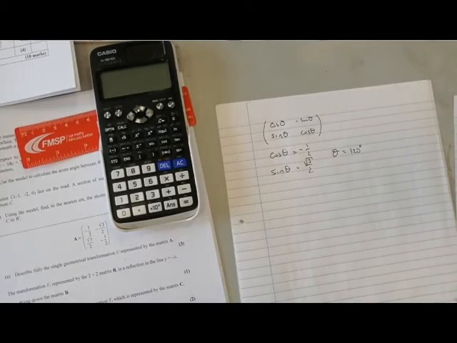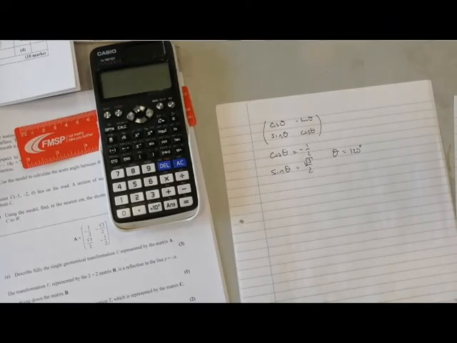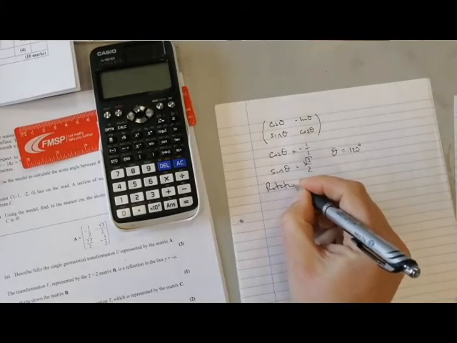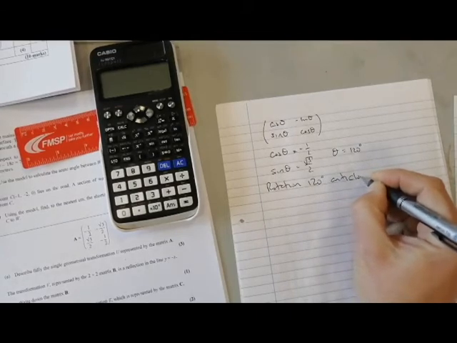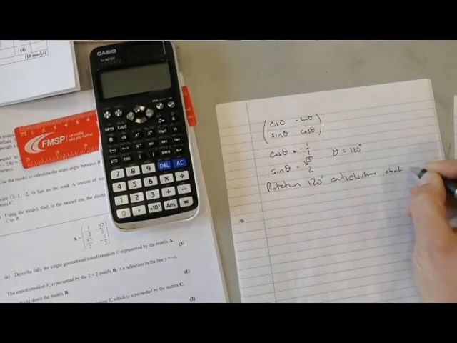That's 120 degrees, a positive angle, so that's telling us we're turning it anti-clockwise. The final part is to say what it's about, which is about the origin. Rotation, 120 degrees, anti-clockwise, about O.